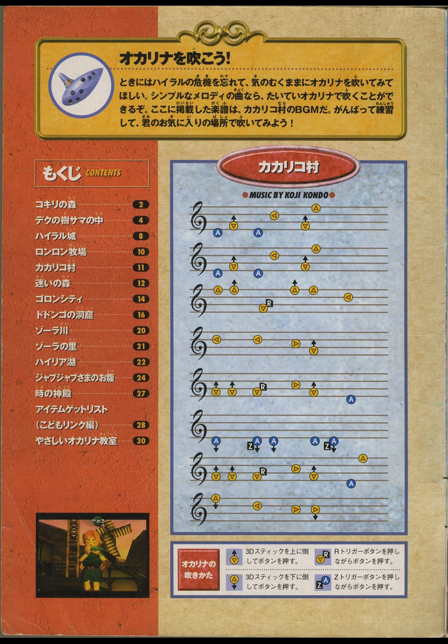This page depicts a guide on how to play the ocarina in the game, showcasing the sheet music for the Kakariko Village theme. The page features a list of locations within the game in a table of contents, followed by the musical score for Kakariko Village, with button prompts to help the player reproduce the song. We can see Link playing the ocarina in a small image, and instructions are provided on how to play different notes using the controller buttons.